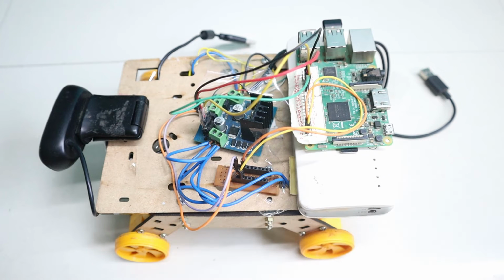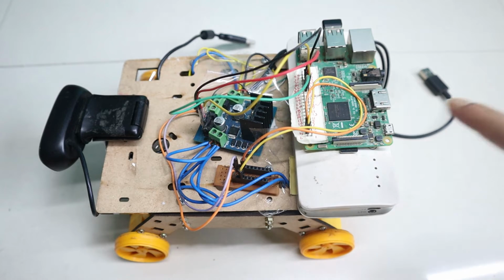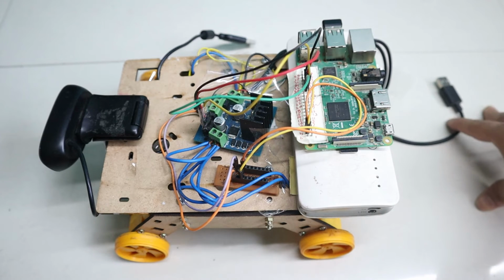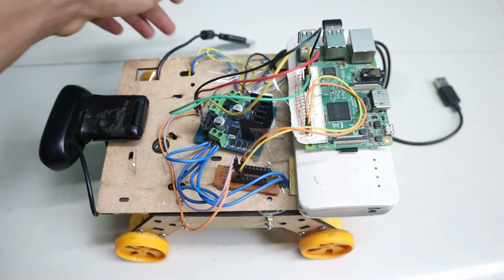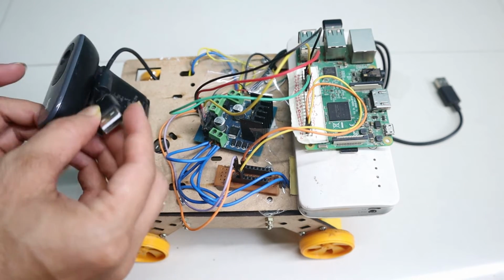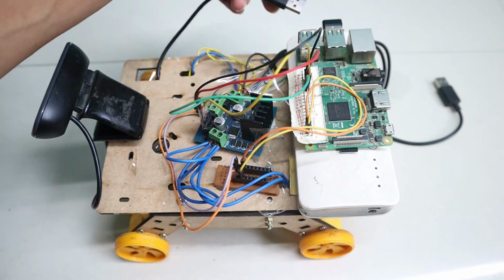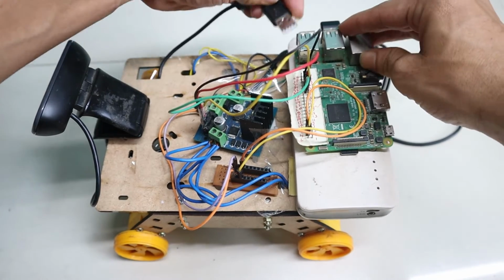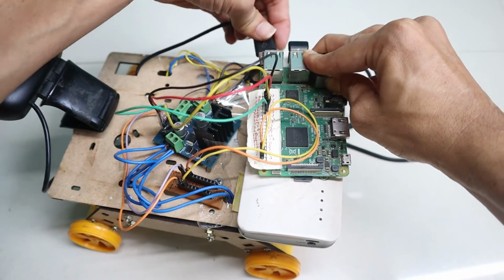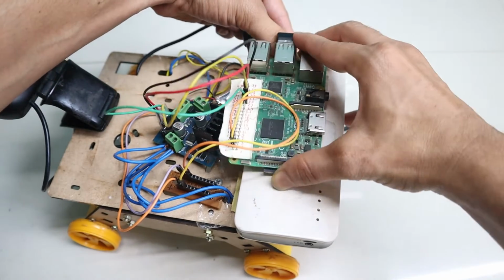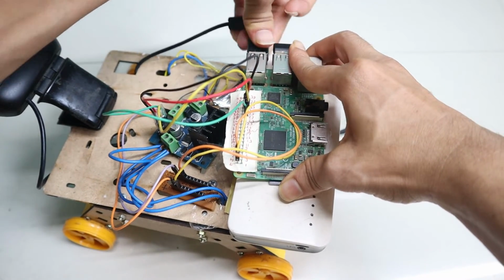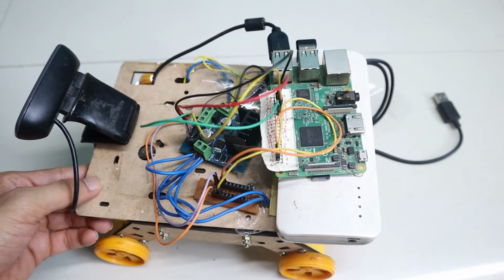Then we have our mobile power bank here. You can use any power bank that has a 5 volt 2 ampere supply. And the other is the USB camera. You can see the camera here. You can just connect this USB camera to the Raspberry Pi. So this is a very basic simple circuit.